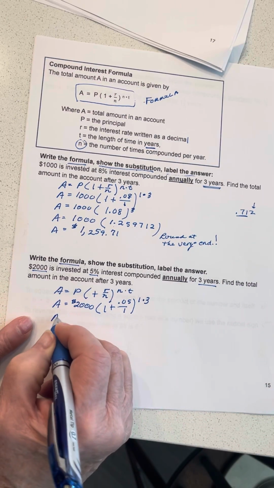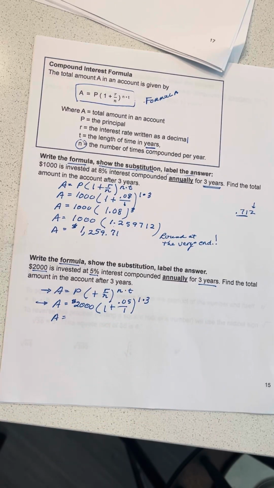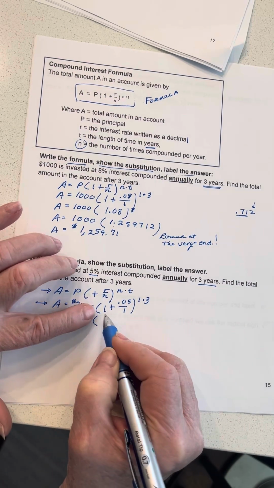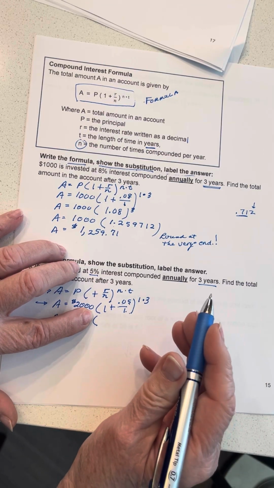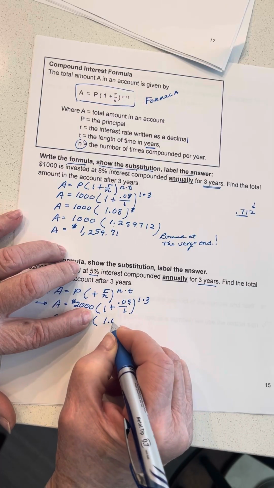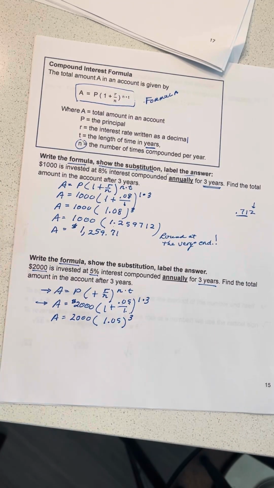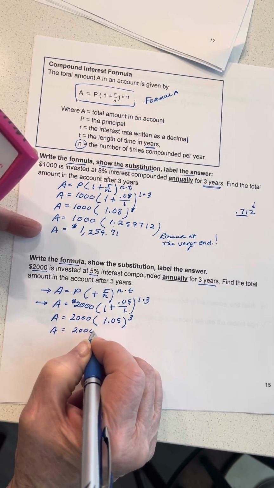Okay. So I'm going to show a little work here with this. I need this one, and I like to write some of this other stuff out so I can kind of keep myself straight. So we have 2,000, and I know I'm going to do the parentheses first. I have 5 hundredths divided by 1, which is 5 hundredths, plus 1, which would be that, and 1 times 3 would be 3 for the exponent. So I'm going to take, on my calculator, 1 and 5 hundredths. I'm going to take that to the third power. I'm just writing this out here.